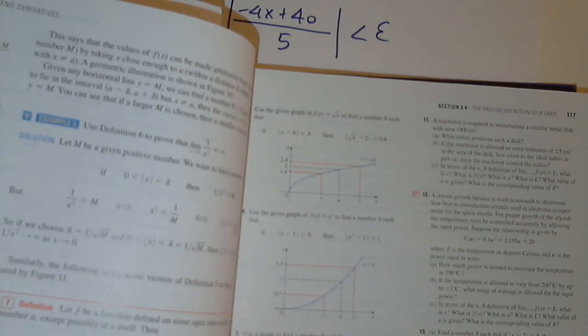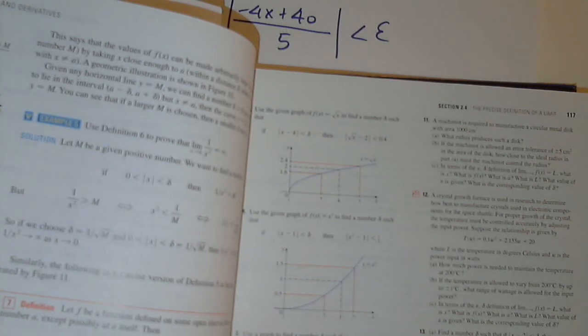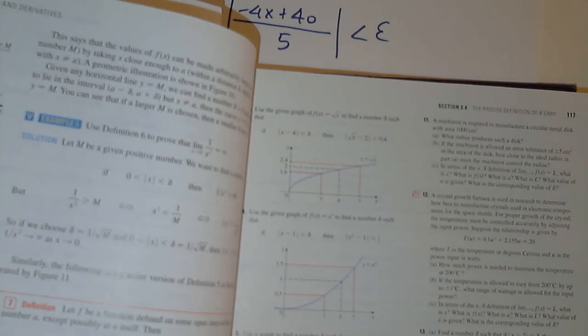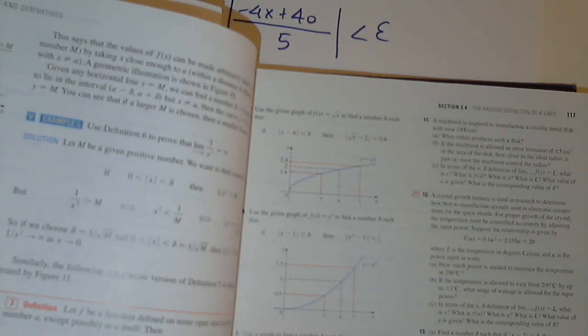So what is given in the problem? Excellent. How much? 0.4. That's it. So epsilon is 0.4. The limit obviously is 2. Epsilon is 0.4. That's why this is 2.4. Epsilon is 0.4. That's why this is 1.6. So now we know that.